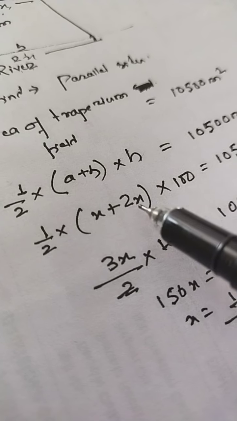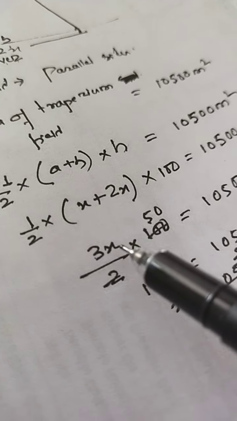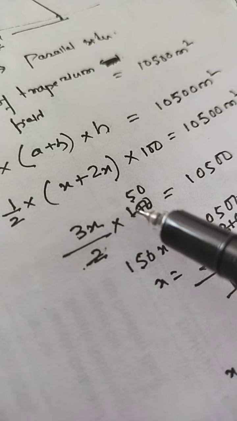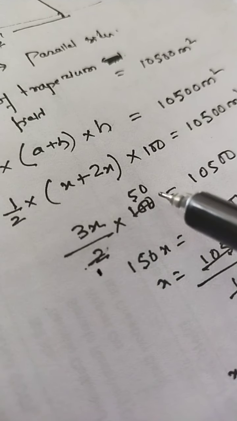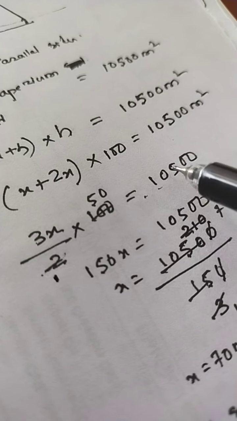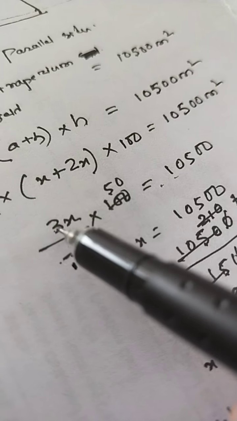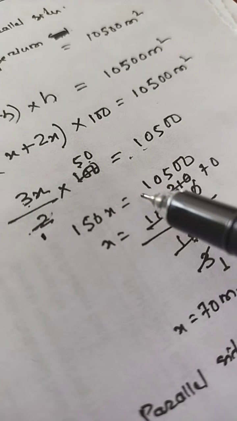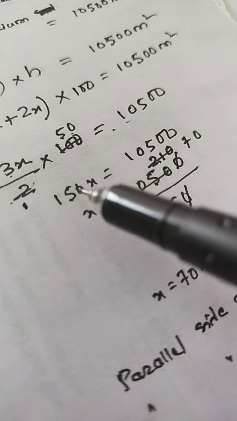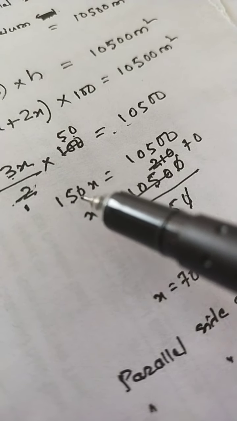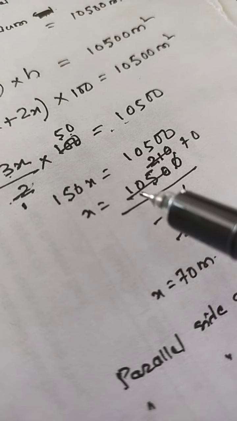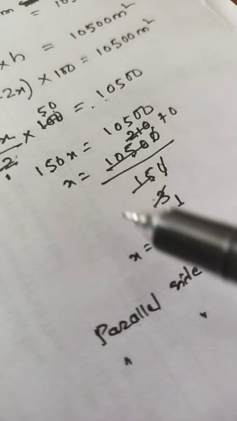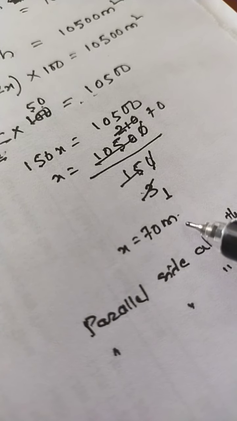Now we'll solve the bracket: x plus 2x is 3x, by 2, into 100. Let us reduce this 2 and 100: 2 ones are 2 and 2 50s are 100. That equals 10500, and 50 into 3 is 150, so 150x equals 10500. Finally, we transpose 150 to the right hand side, that is 10500 divided by 150. Once you reduce it, you will get the value of x as 70 meter.